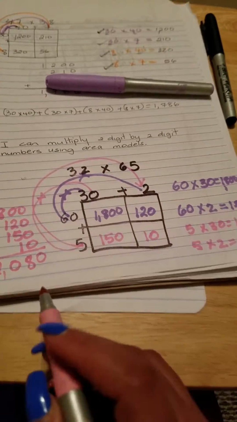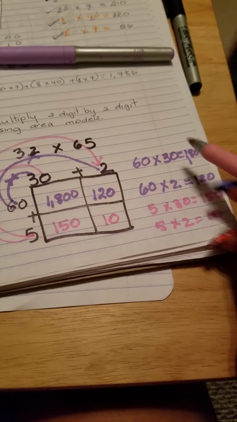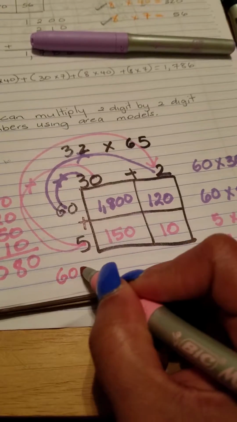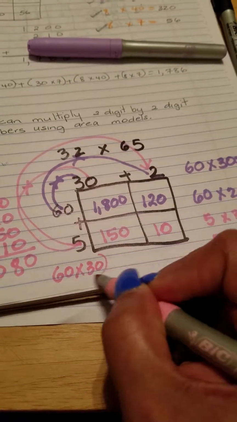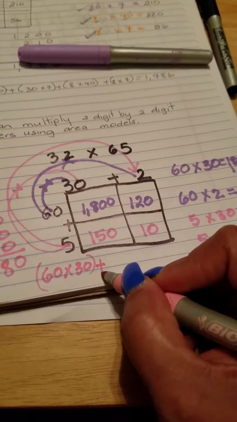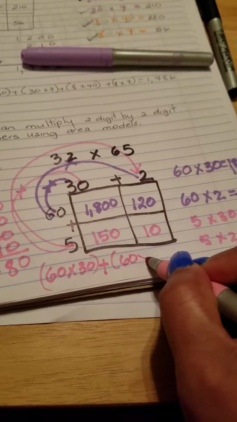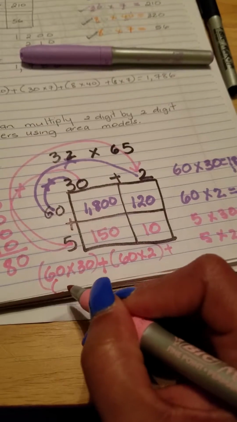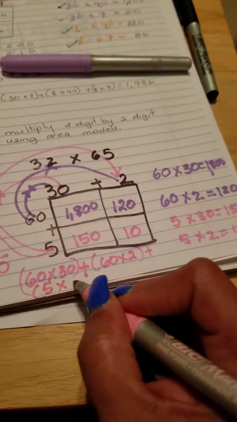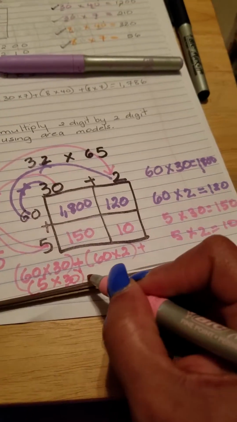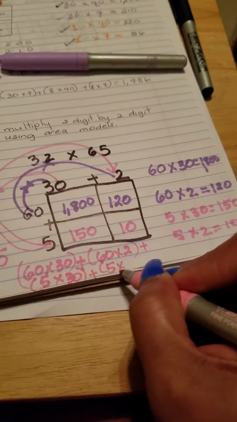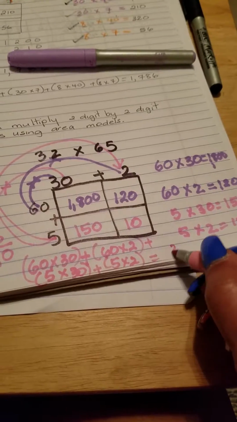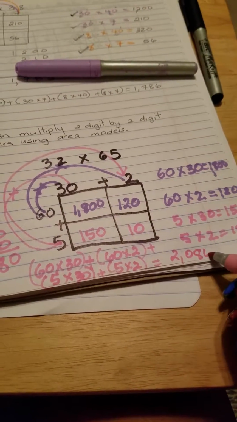Now we have to write our expression. So what that means is we're writing all the statements that we have been multiplying. So we're multiplying 60 times 30 plus 60 times 2 plus 5 times 30 plus 5 times 2, which gives us a grand total of 2,080.